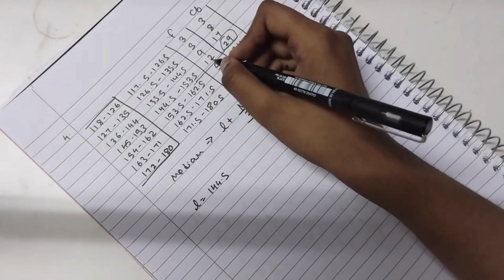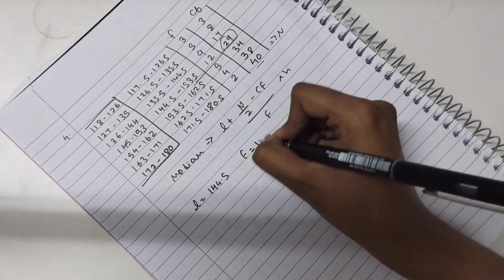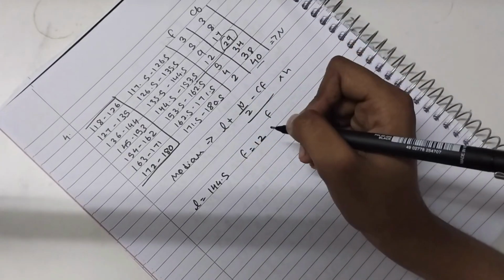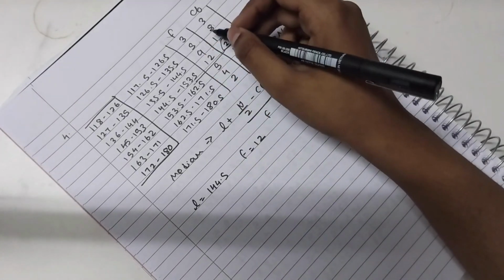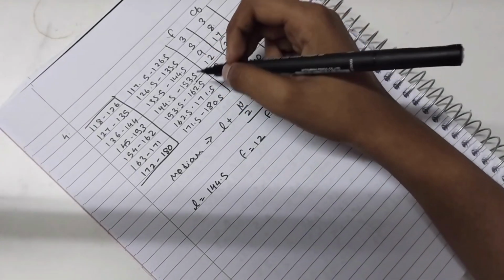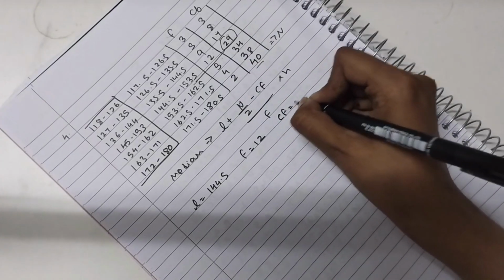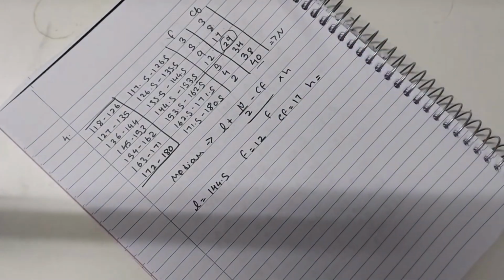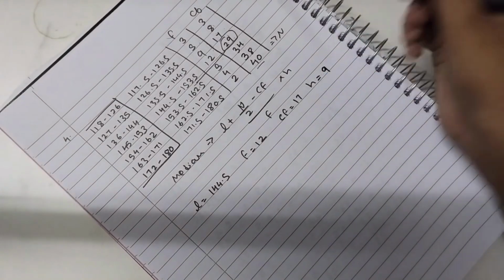The frequency corresponding to the median class is f, which is equal to 12. And the cumulative frequency is the one corresponding to the class interval that precedes the median class, which is equal to 17. Class height is equal to the upper limit minus the lower limit, which is equal to 9.